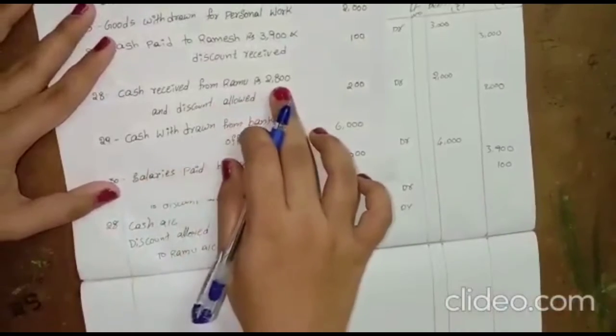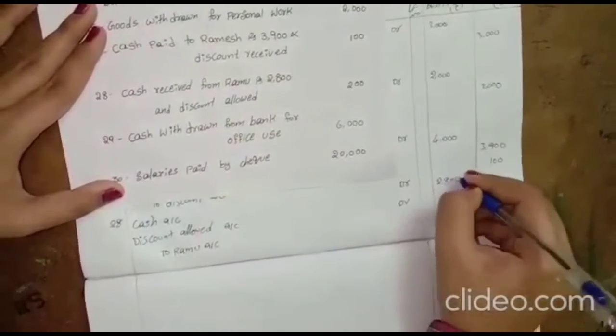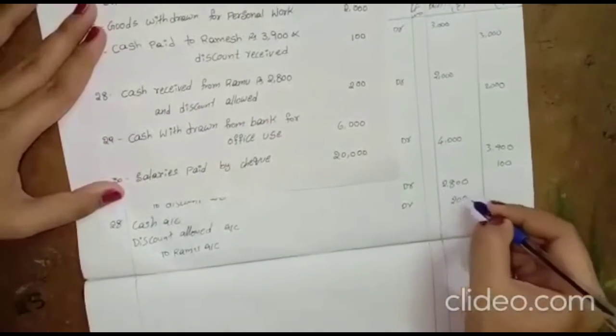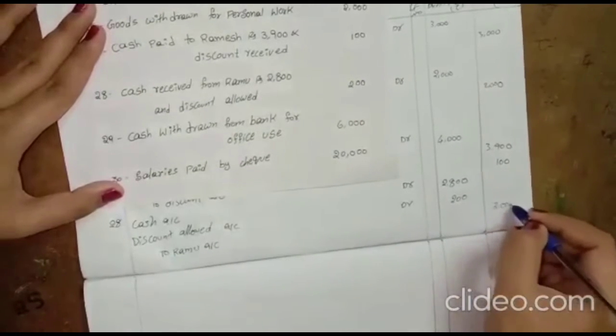The cash is 2,800 and the discount is 200. By adding this, it would be 3,000.